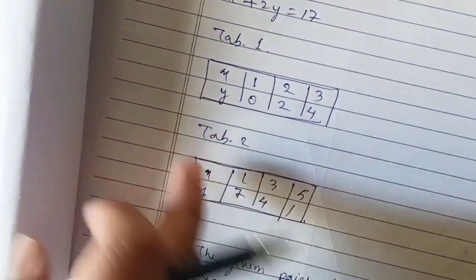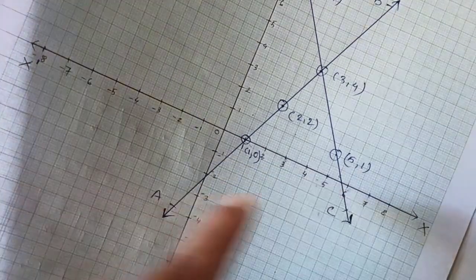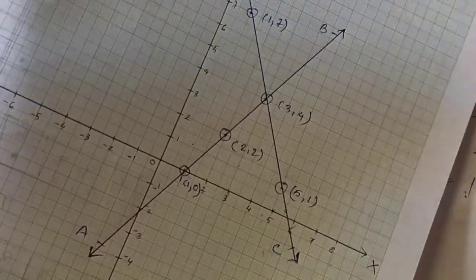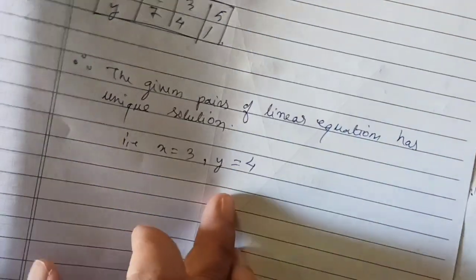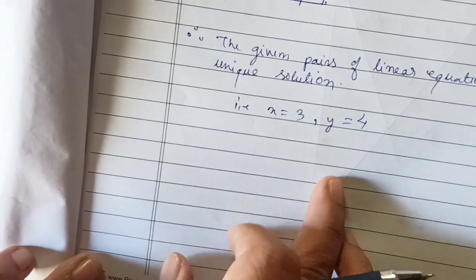Copy the equation, then copy both the tables, and then at last, after you draw the graph, find out what type of graph it is. You know that this is for a unique solution because they intersect at one point. So that conclusion you write down here: the given pair of linear equations has a unique solution. At what point? When x is 3, y is 4.